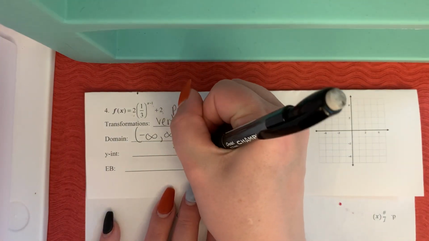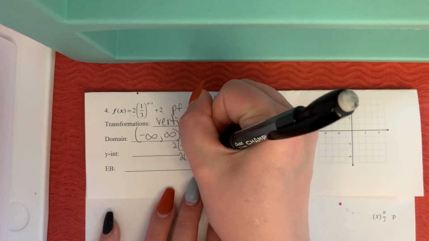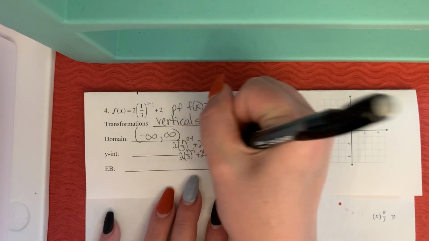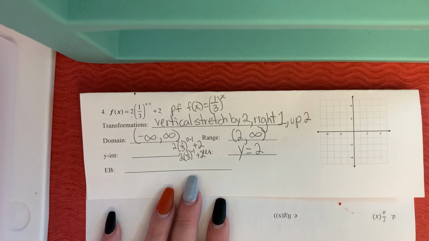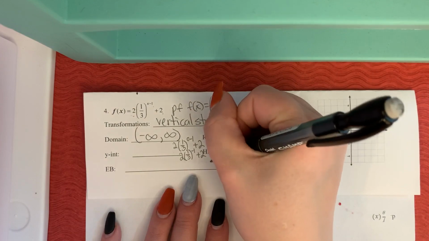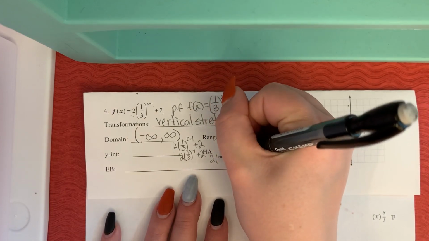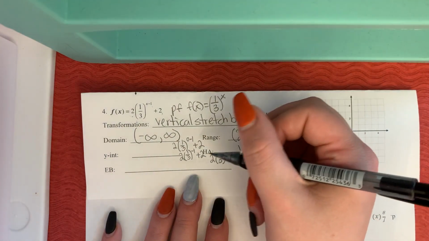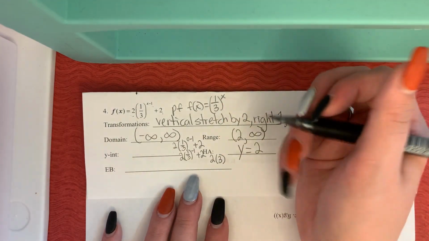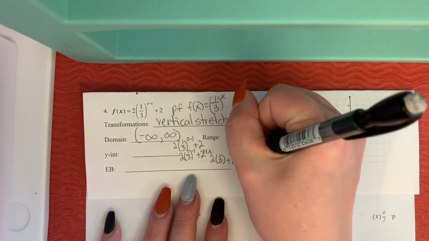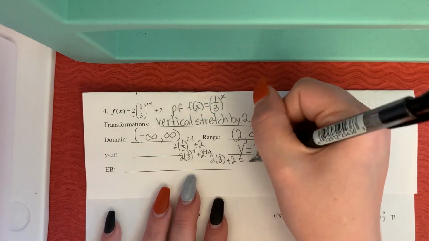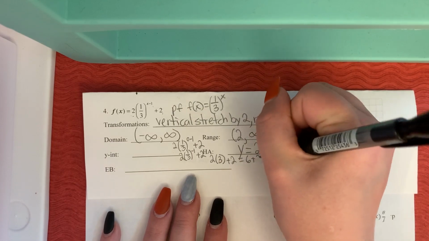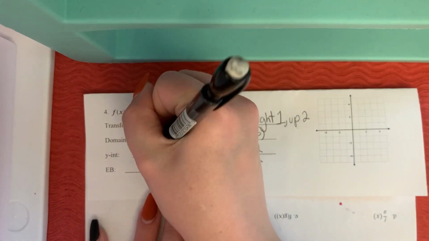So we'll have 2 times 1/3 to the negative first plus 2. Hopefully we know that when we raise something to the negative first, we can actually flip that fraction. So it'll actually be a positive 3, or a positive 3 over 1, which is the same thing as 3 to the first, which again is the same thing as 3, plus 2. 2 times 3 is 6 plus 2, so that means our y-intercept is going to be 0, 8.